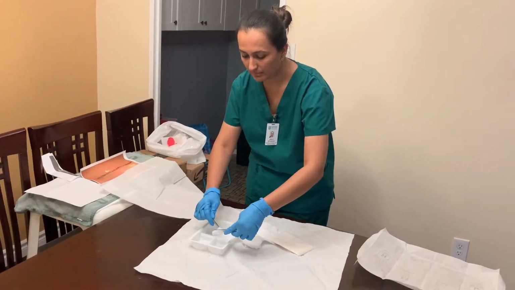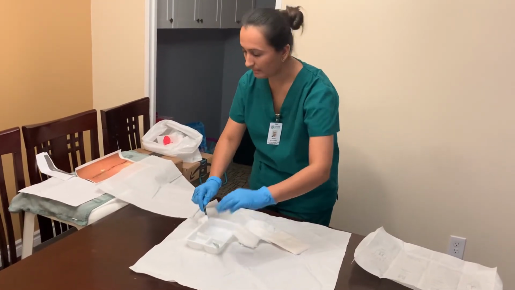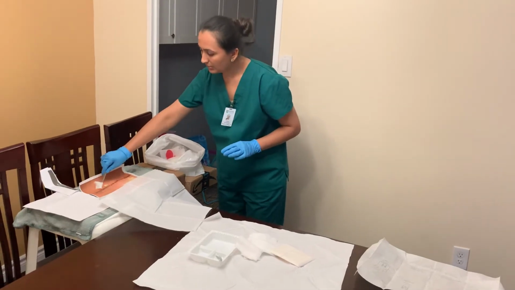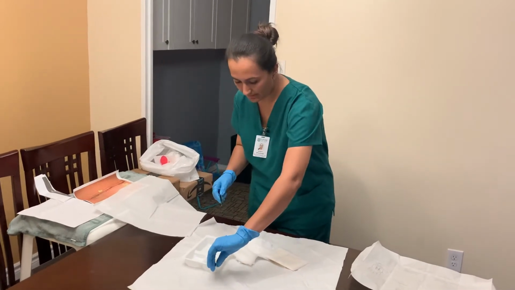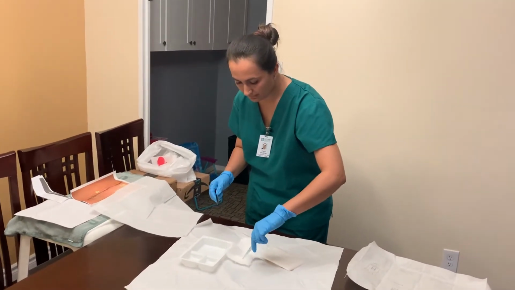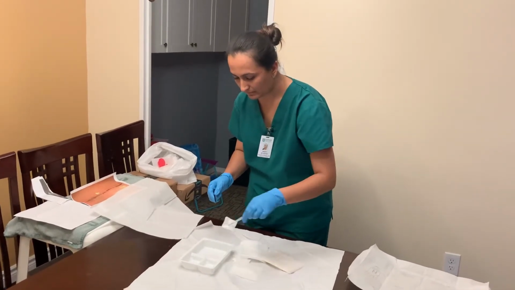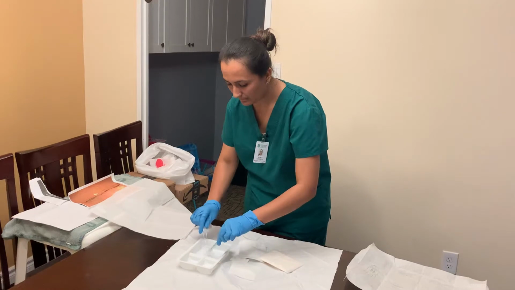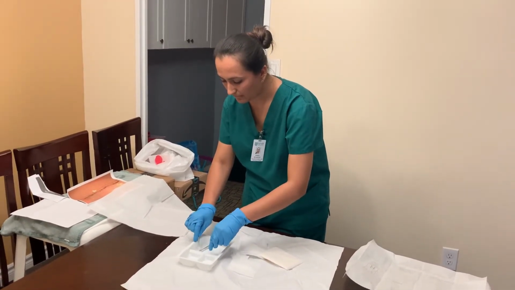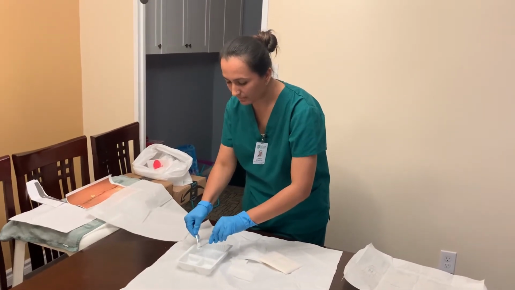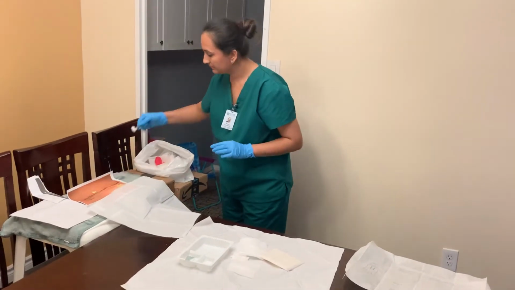Easy. Distal, top to bottom. And proximal, top to bottom.